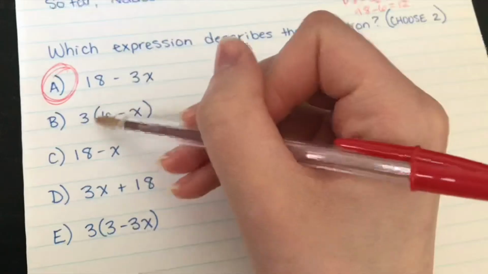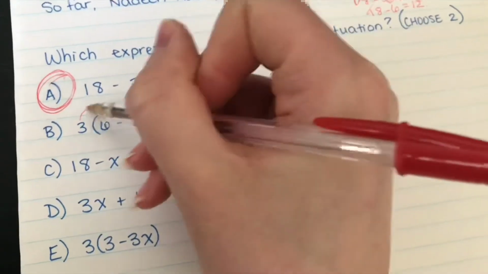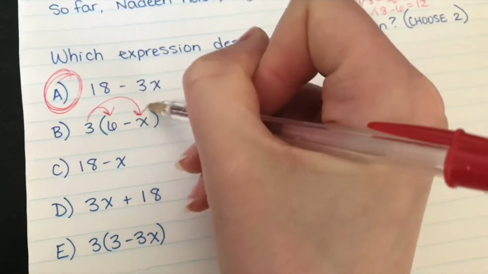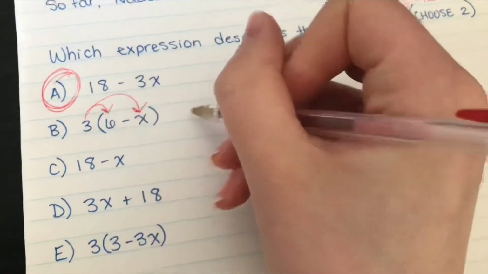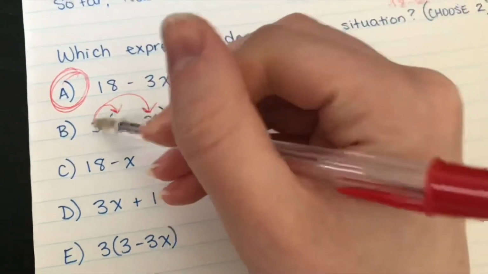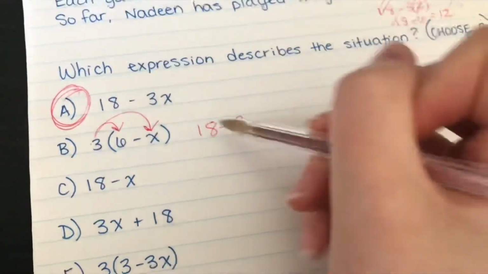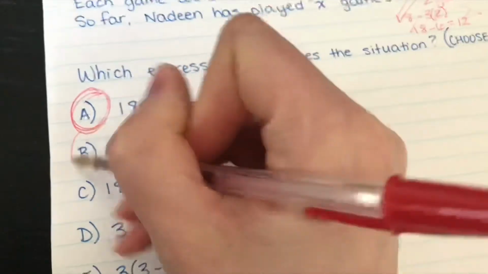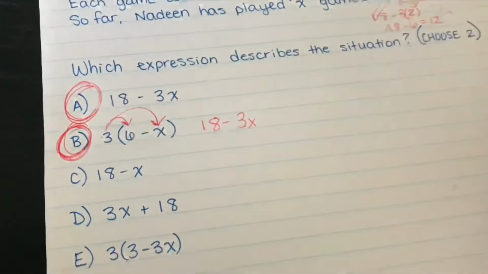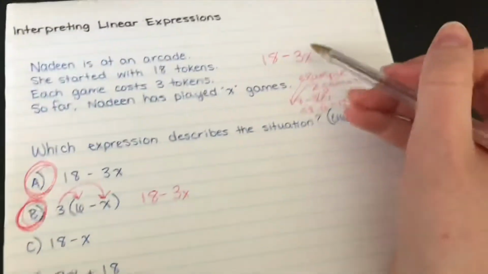So let's try doing the distributive property on this one. So we're going to be multiplying 3 by this and 3 by this. So that would give us 3 times 6 is 18. And then we have a minus 3 times x. 18 minus 3x, well that was pretty simple. That's the exact same as this. So that means our options A and B are the 2 choices. We have 2 that match exactly what we think it should be.